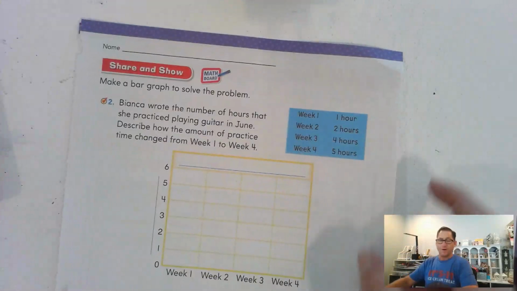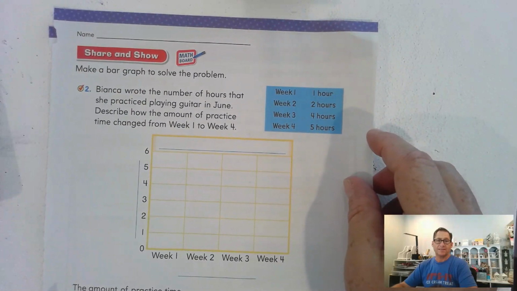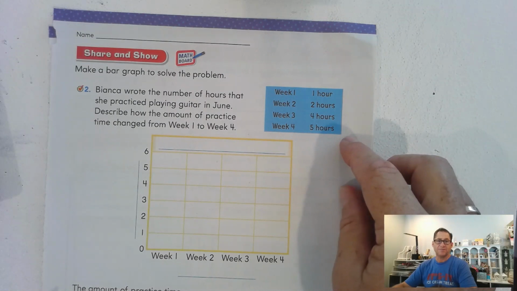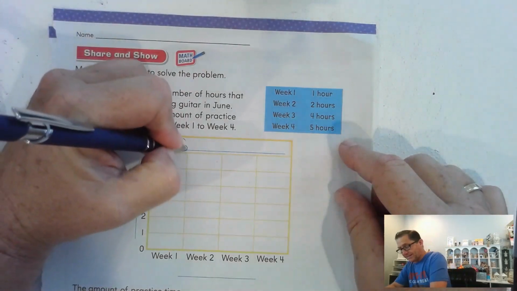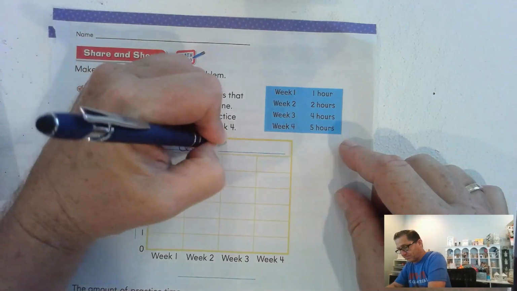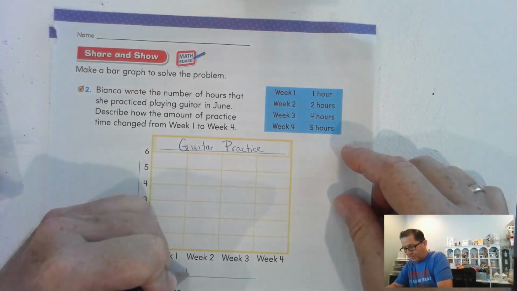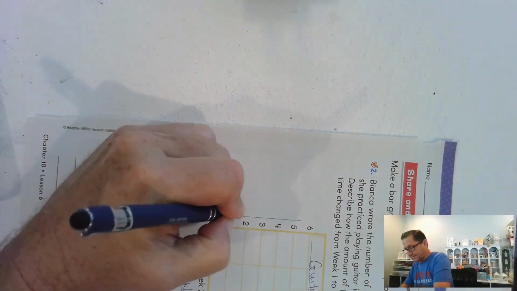All right, page 503. Make a bar graph to solve the problem. Bianca wrote the number of hours that she practiced playing guitar in June. Describe how the amount of practice time changed from week 1 to week 4. All right, so guitar practice is the title I'm going to use. And here we're going to say weekly total. And on the side, hours of practice.